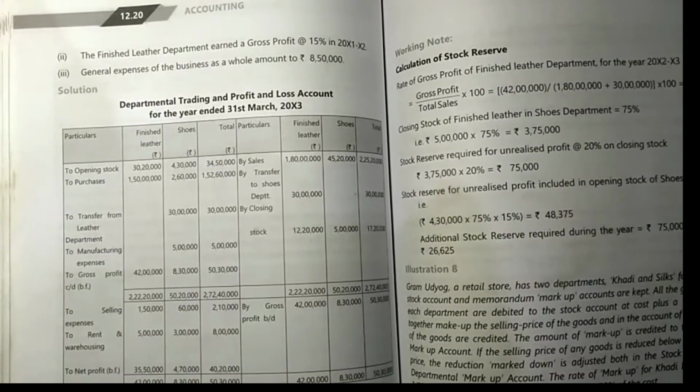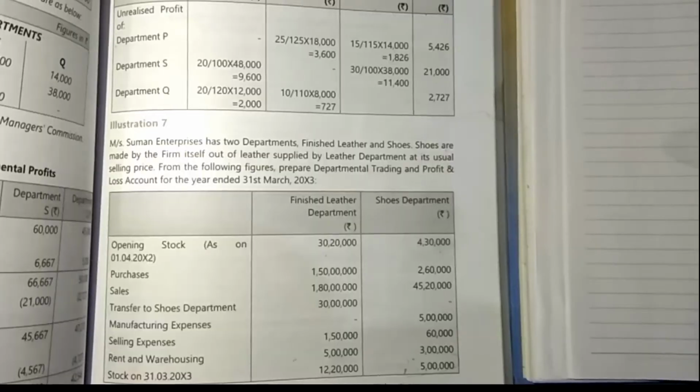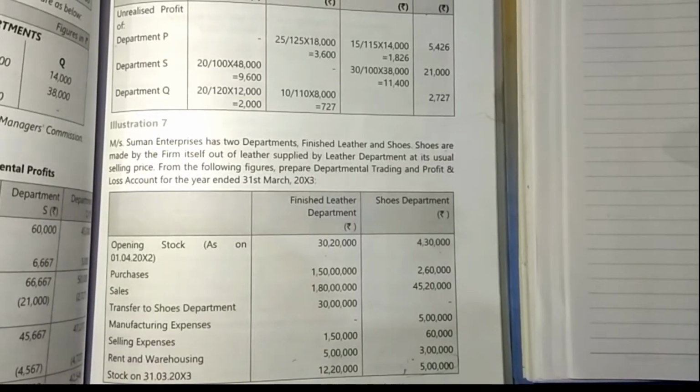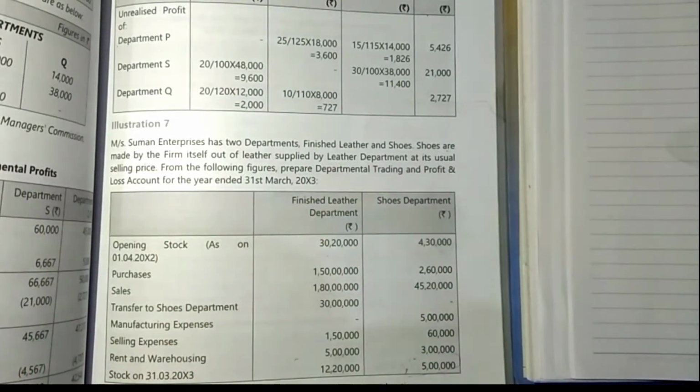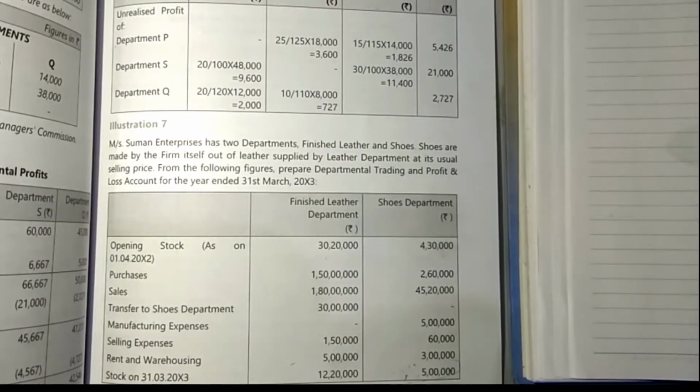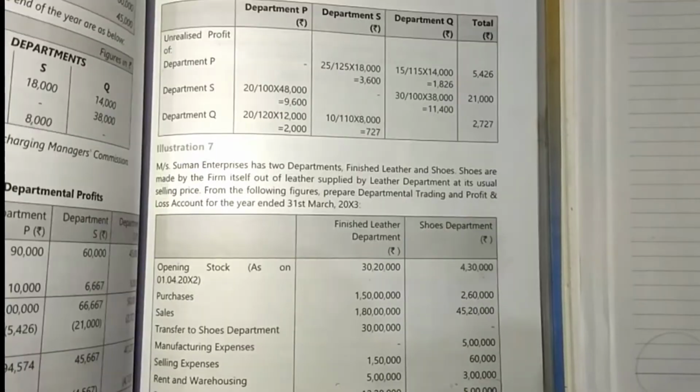Now, first we'll understand the question and then solve the problem. As mentioned in the question, first we need to prepare the departmental trading and P&L account. Then afterwards we'll prepare a general P&L account.